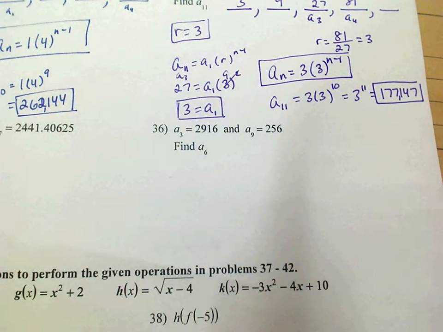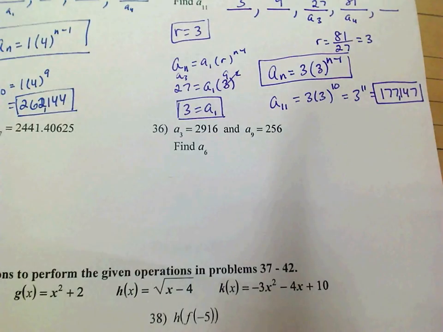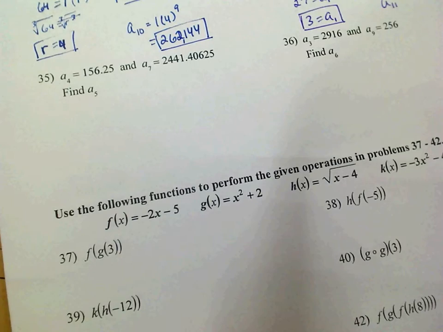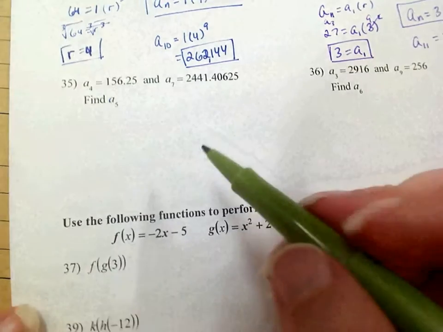Make sure you're following along on process, too. Okay. 35 is a little bit different because I don't give you 2 terms beside each other, and I don't give you the first term. I give you the fourth and the 7th. So here's what I know.